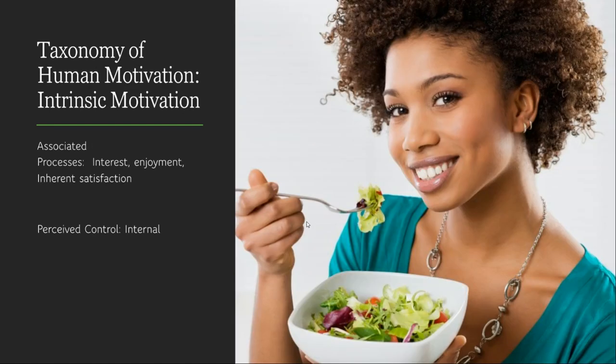When someone is intrinsically motivated to eat healthy, they do so because they enjoy doing so. They have an inherent love for healthy foods. They are internally motivated to be healthy.